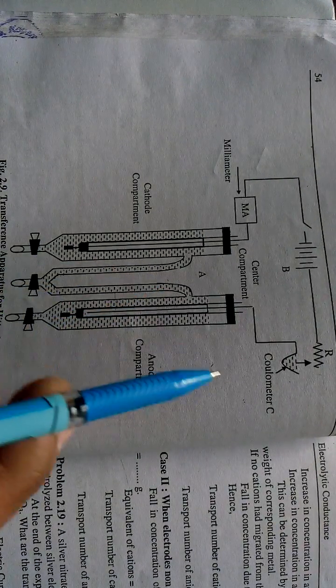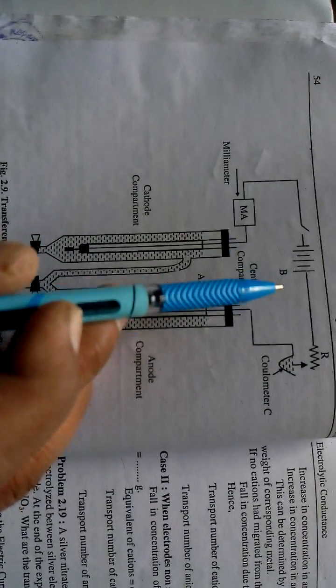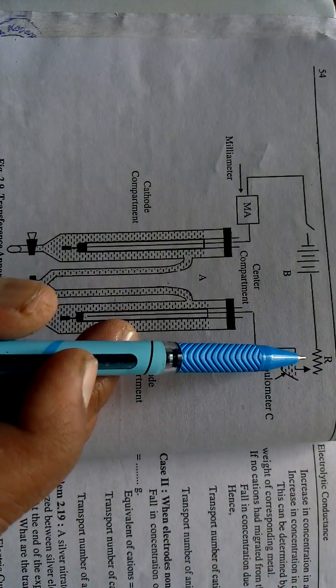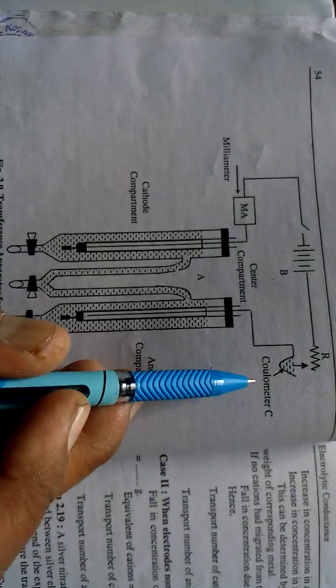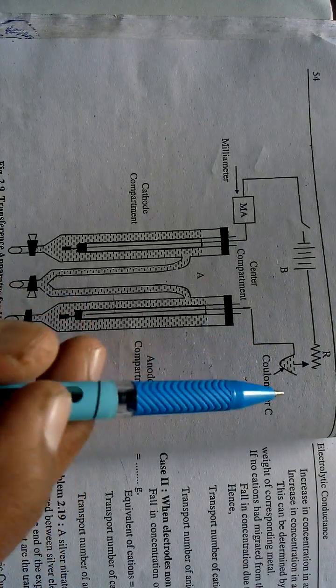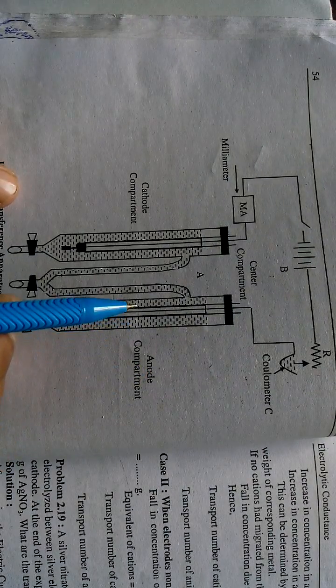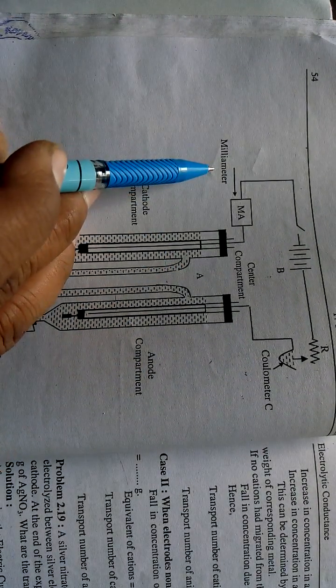This transport cell and colorimeter are arranged in series with the battery through a variable resistance. This R is called a variable resistance. This B is a battery. So we can say that the transport cell A and colorimeter C are connected in series with the battery through the variable resistance R. After that, the next important part present in this apparatus is called the milliammeter, that is MA.